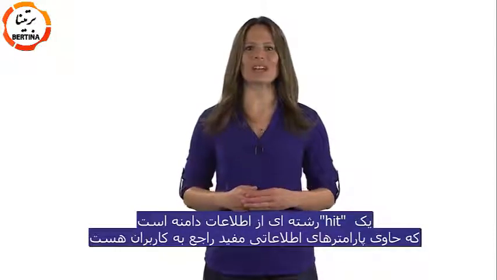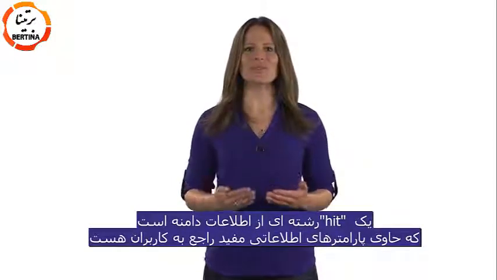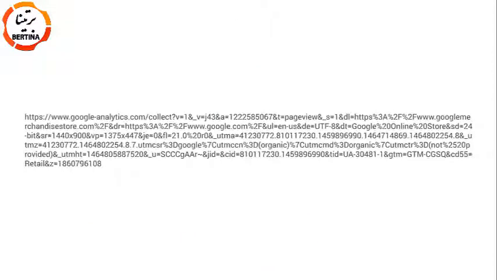With each user interaction on your website, the analytics tracking code sends what's called a hit to Google Analytics. A hit is a URL string with parameters of useful information about your users. It looks something like this.